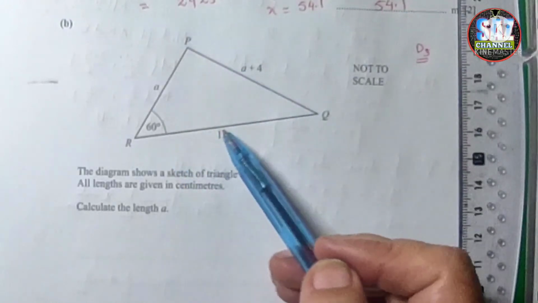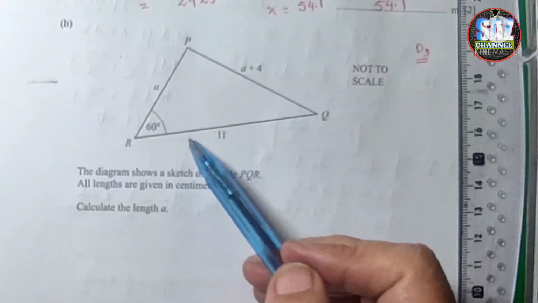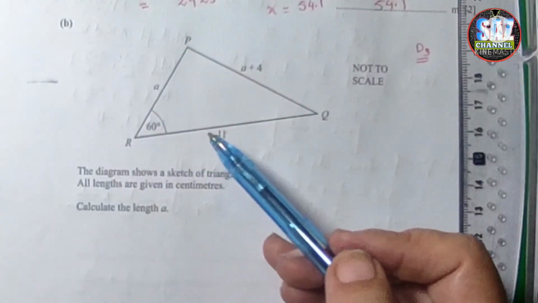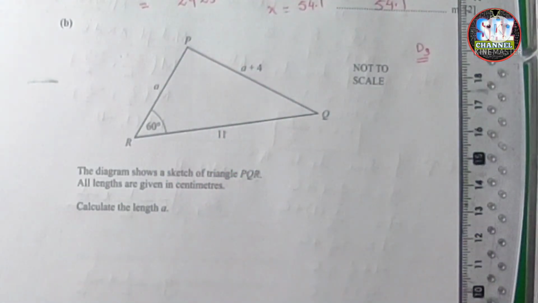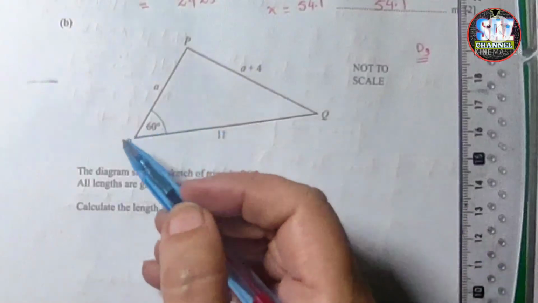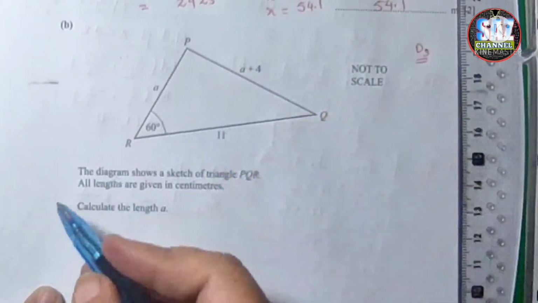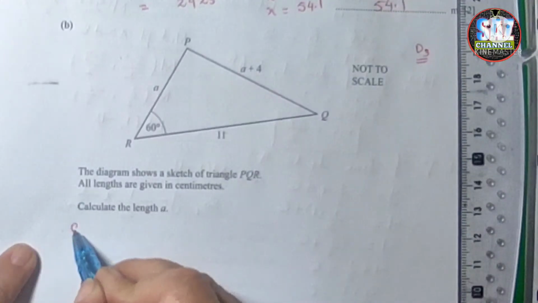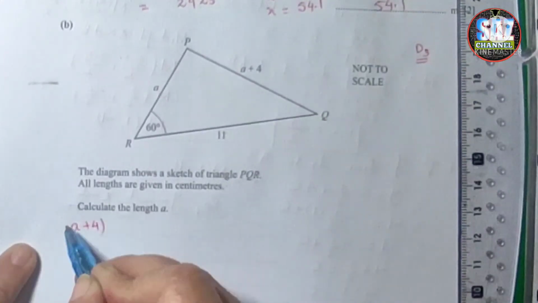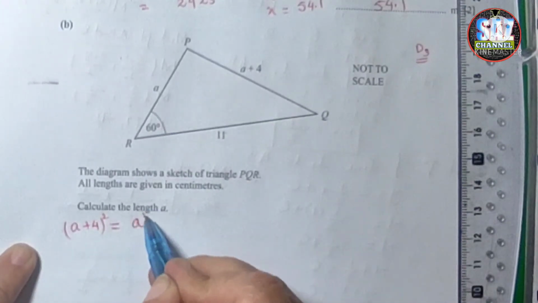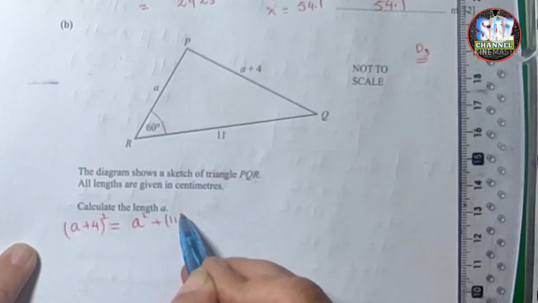As we are given all three sides and one angle only, we will be preferring cosine law here. And in order to apply cosine law, we know that this is the side which is in front of the angle given. So a plus 4 whole square will be equal to a square plus 11 square.